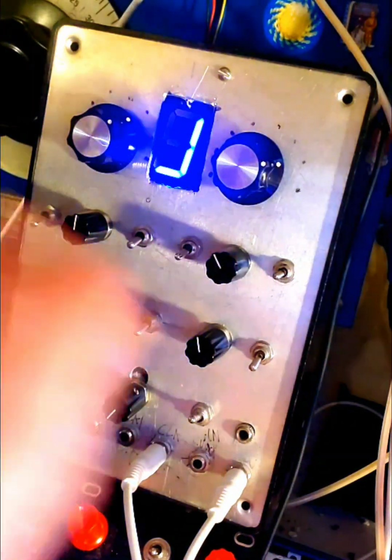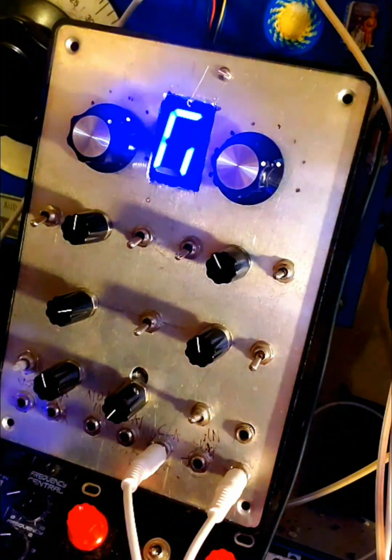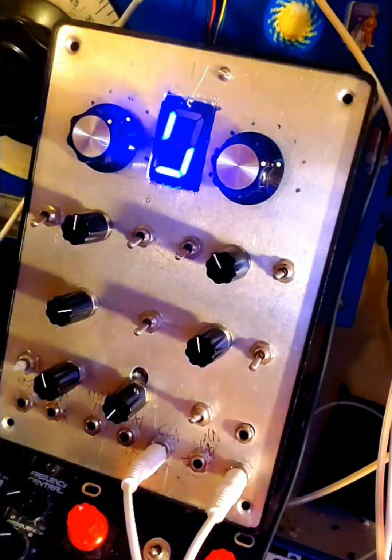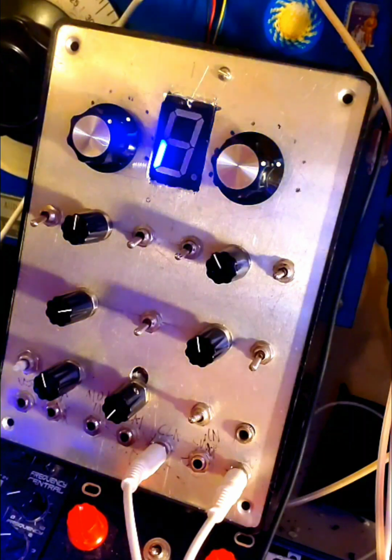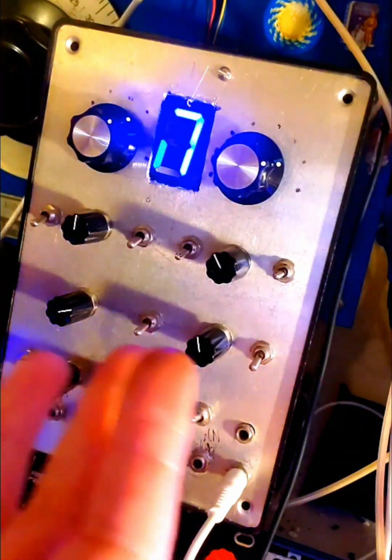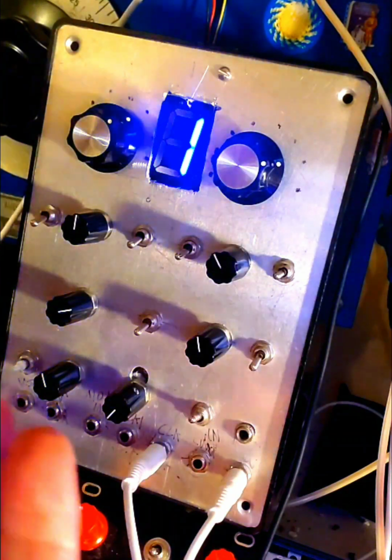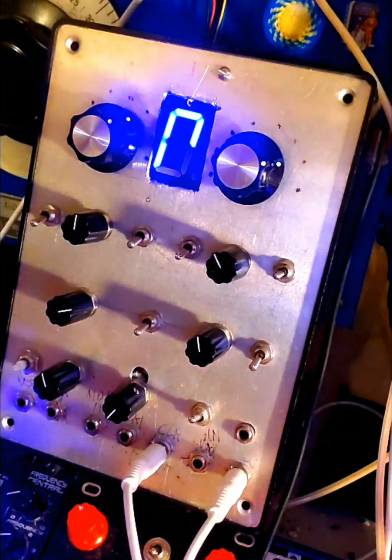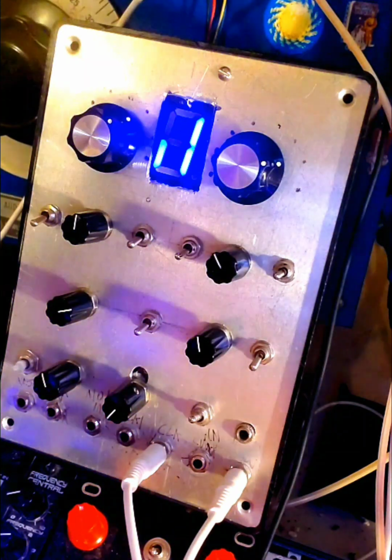I mean, it's awesome and it's fun and it's cool, but I didn't really come up with the idea so much as this is essentially a project that you used to see in electronics magazines in the late 70s.